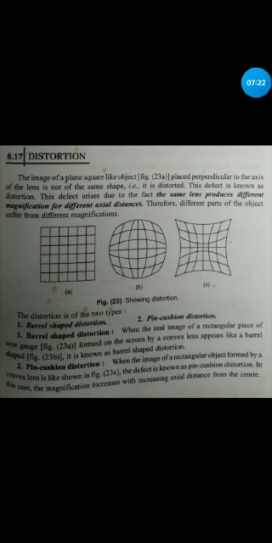Now, why the distortion defect arises is the fact that the same lens produces different magnification for different axial distances. That means if you place an object perpendicular to the principal axis, every point in the object is not at the same distance from the principal axis.